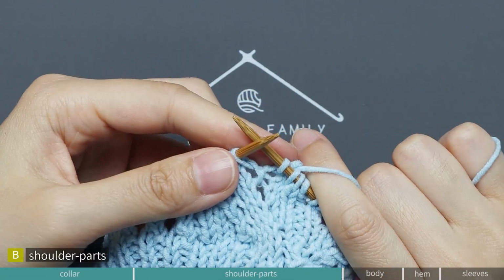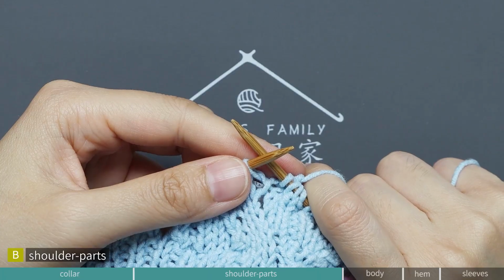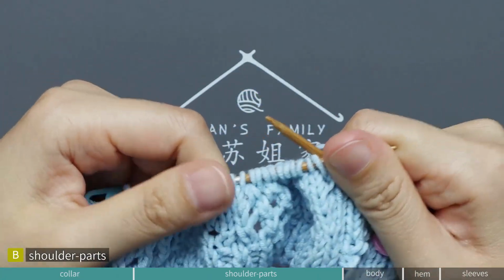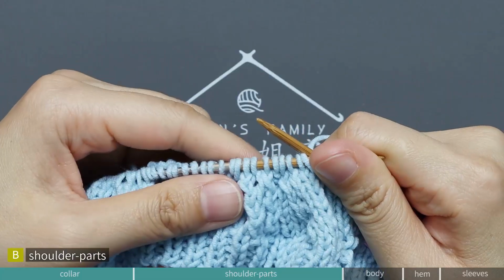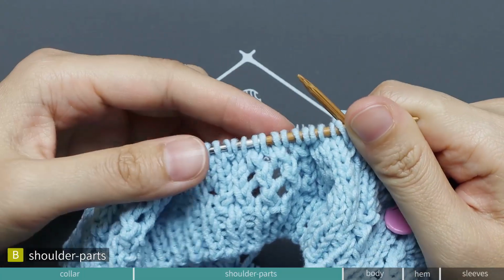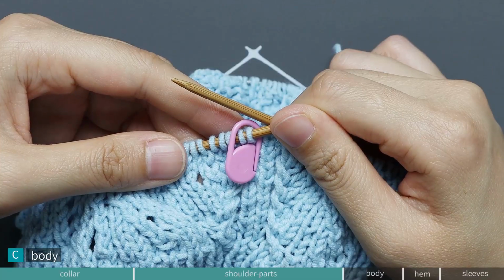For the rest of this round and all remaining rounds, no new stitches or methods will be used. Just refer to the chart to finish the rest of the knitting. That concludes the explanation for the shoulder parts area. Next, we'll knit the body.